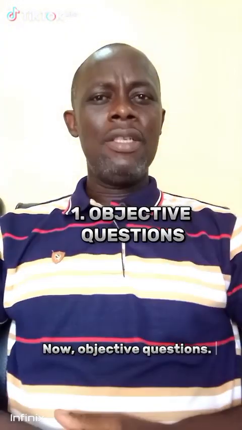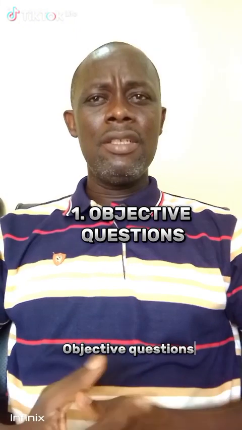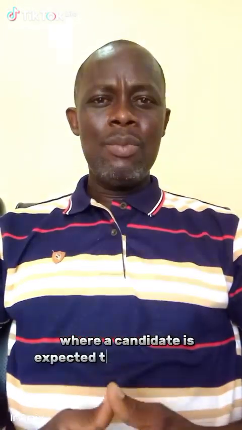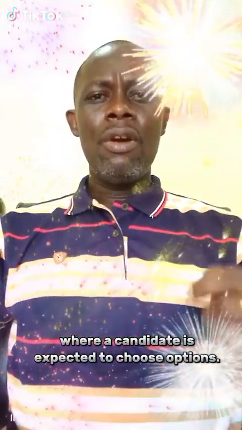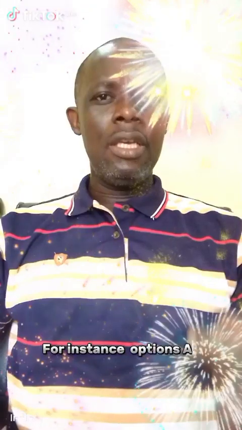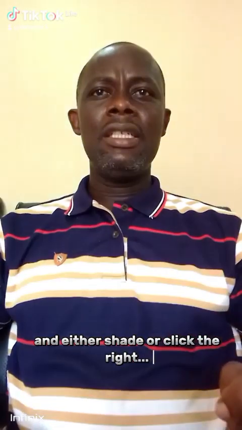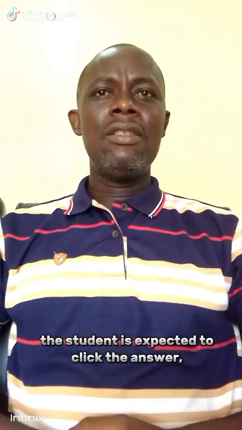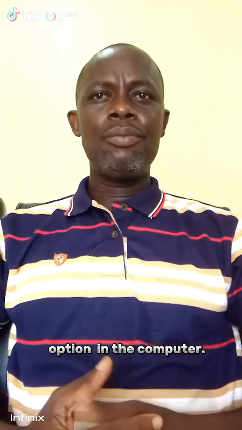Now, objective questions. Objective questions are also referred to as multiple choice questions, where a candidate is expected to choose options, for instance, options A, B, C, and D, to choose the right option and either shade or tick the right answer, as the case may be. In computer-based exams, the students are expected to click the option on the computer.